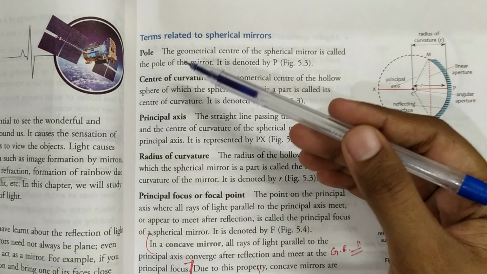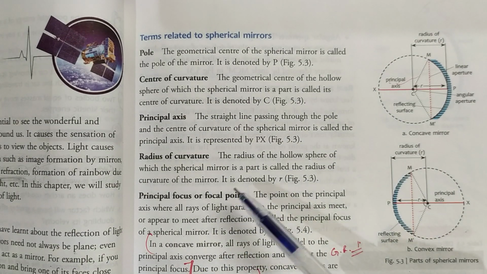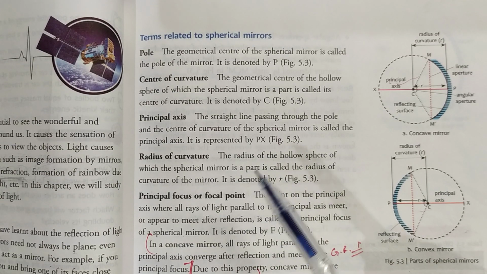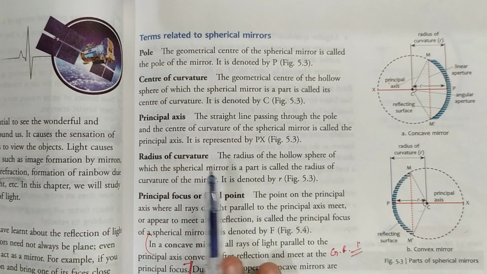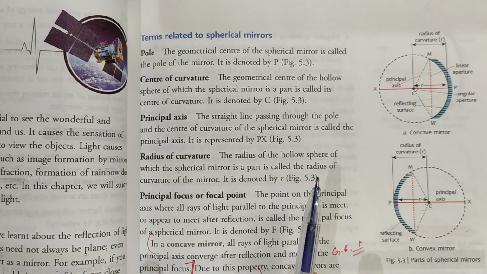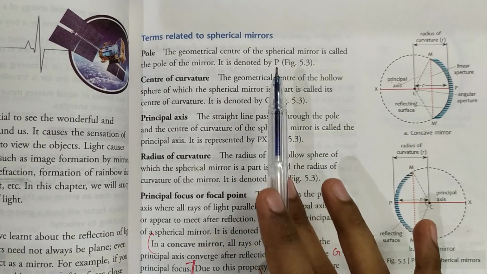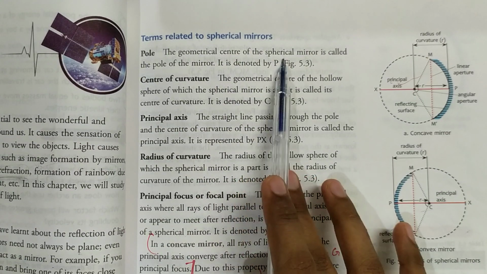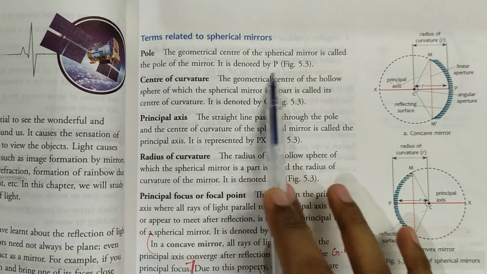Children, let me tell you, all the parts which are given here are very important. It may come either in the form of fill in the blanks or in the form of define. So don't think that they are just a readable part. Here you have to pay attention also. So pole is the geometrical center of the spherical mirror, and it is denoted by the symbol P.